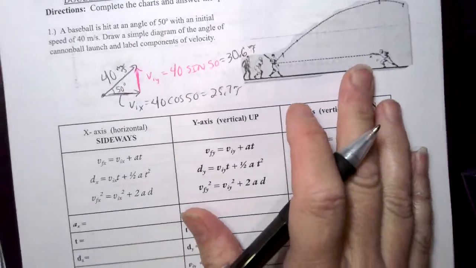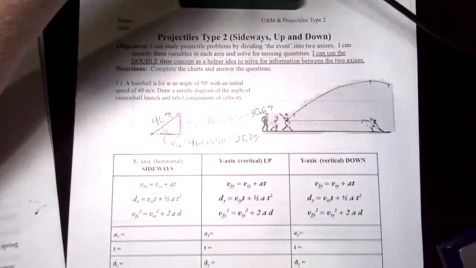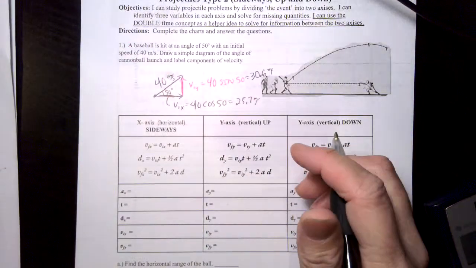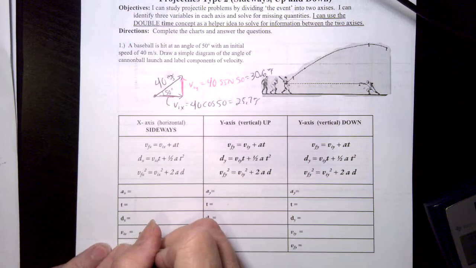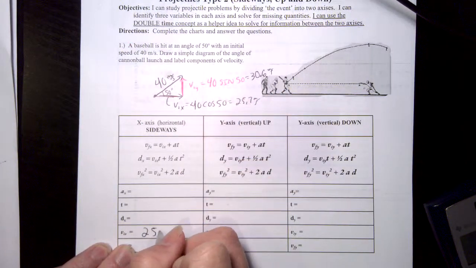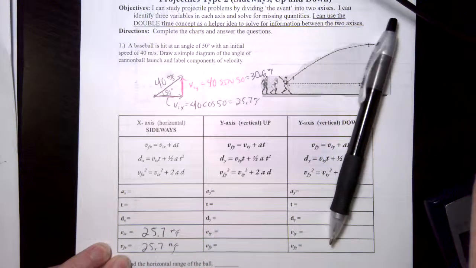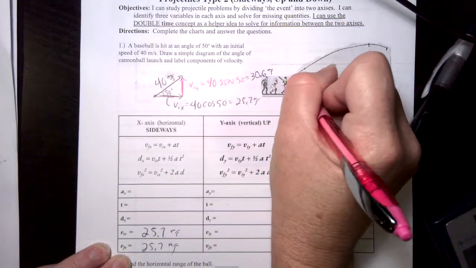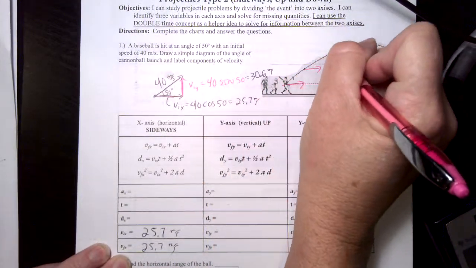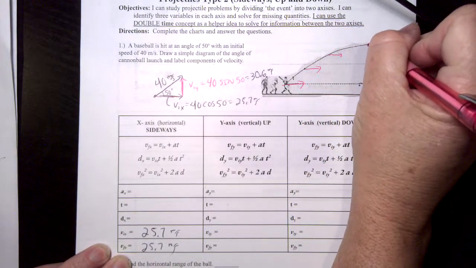All right, let's put information down. What we know, what we don't know. So the x component never changes. 25.7 meters per second. That never changes. That means no matter where this ball is going, it has the same length, even at the top part, the max height.